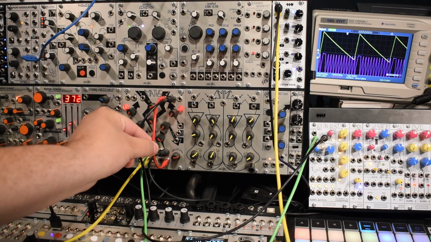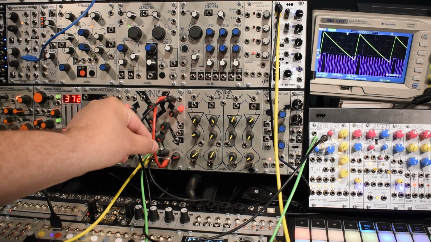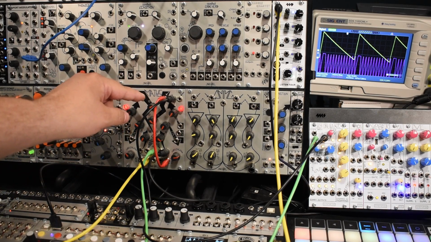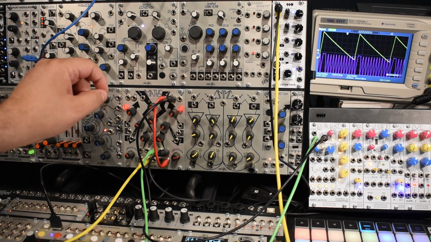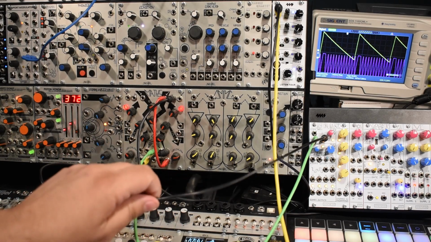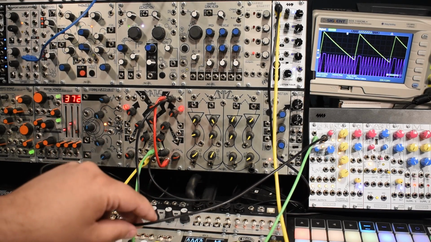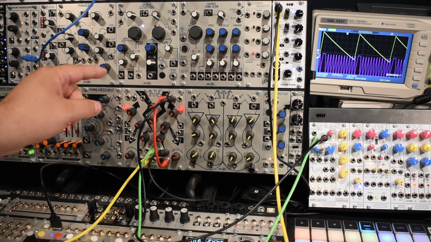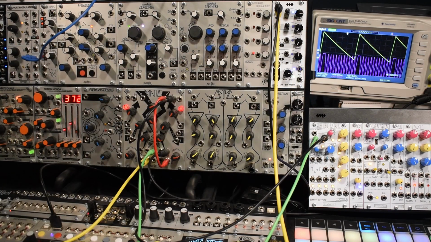The end of cycle output is being summed with the inverted output of channel 1 and a voltage offset. Then the output of the comparator goes to the trigger input on Maths channel 4. As in the patch on the Surge system, this allows me to use the first slope generator, in this case channel 1 on Maths, to control the window in which channel 4 will cycle.